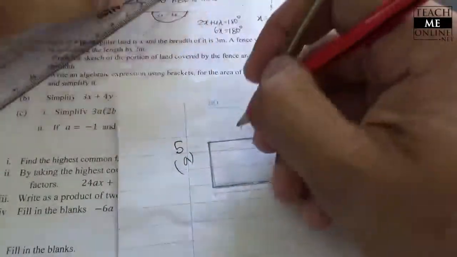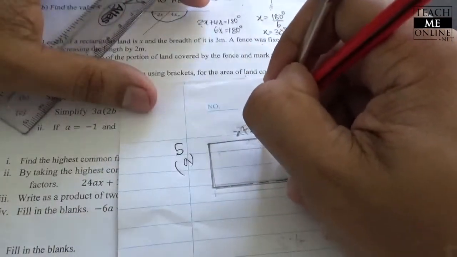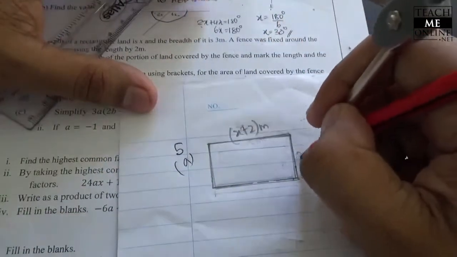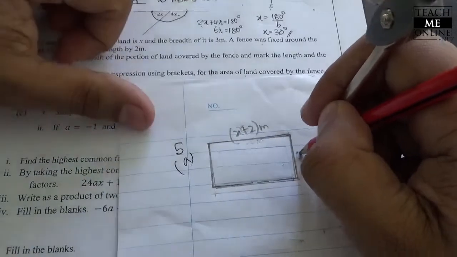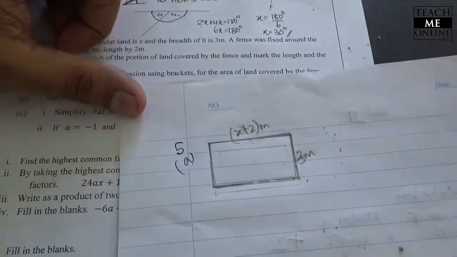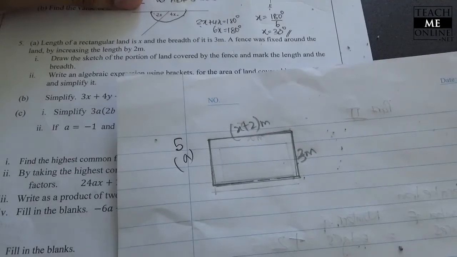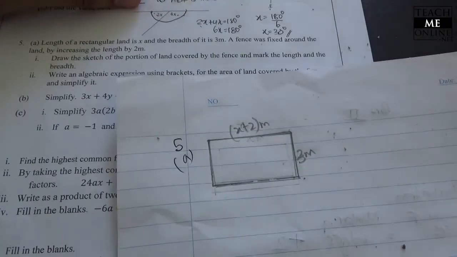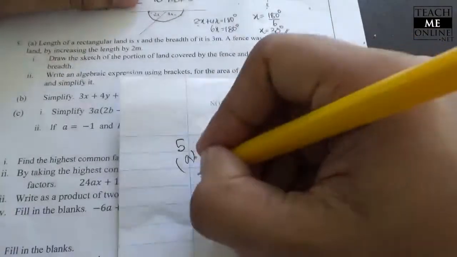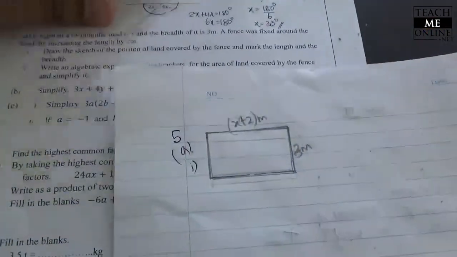The length has increased by 2 meters, so x plus 2 meters. Breadth remains at 3 meters. This is subpart A1.